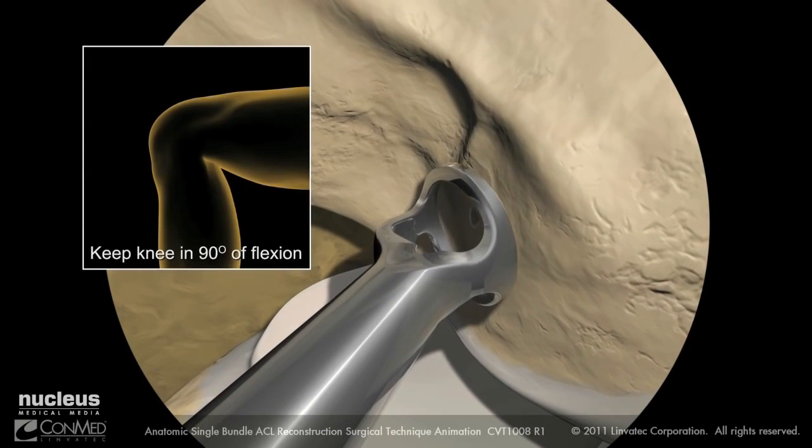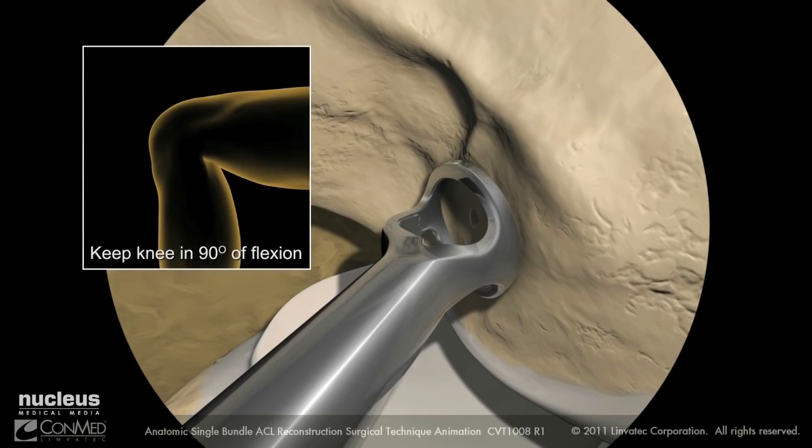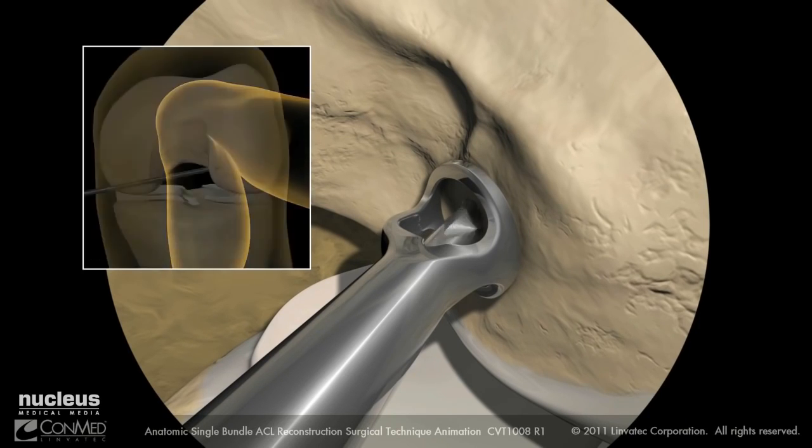Once the correct position is achieved, advance the guide pin into the femur a few millimeters to notch the bone. Back the guide pin out to check that it correlates to the mark you made earlier in the center of the footprint. Using the guide to position the guide pin, hyperflex and elevate the knee.